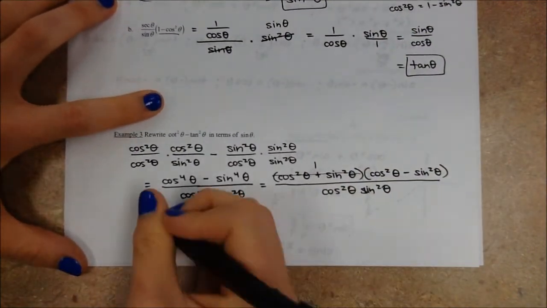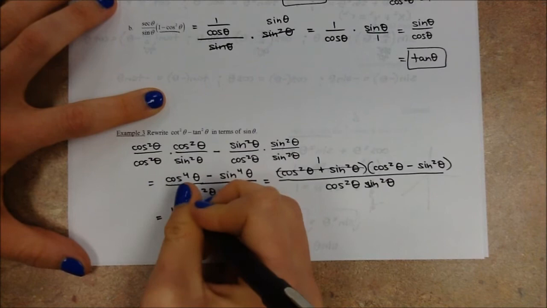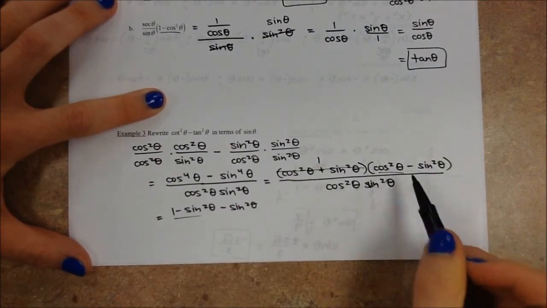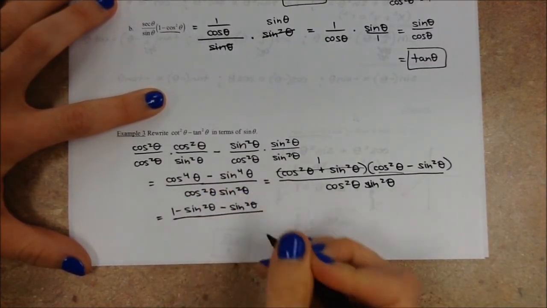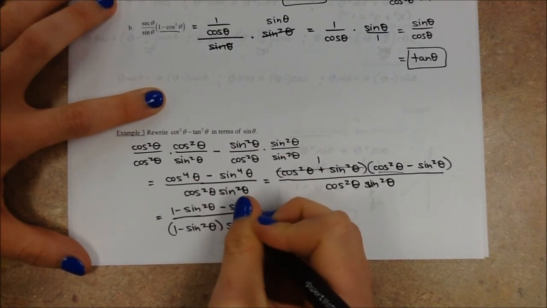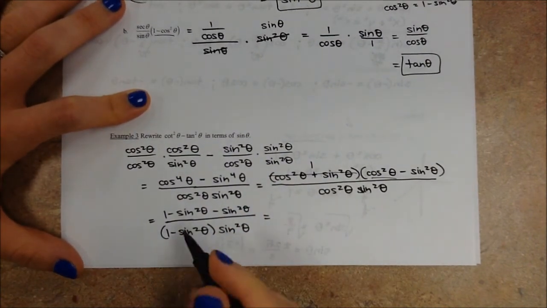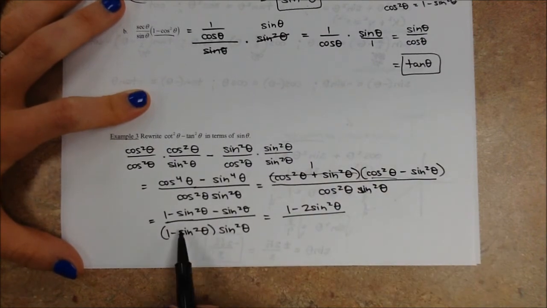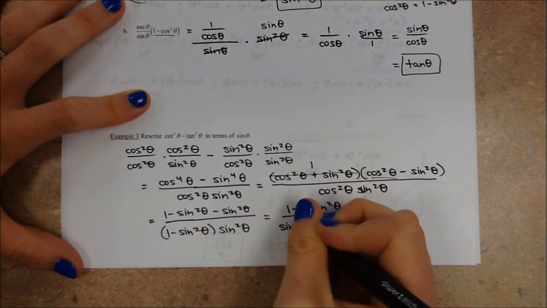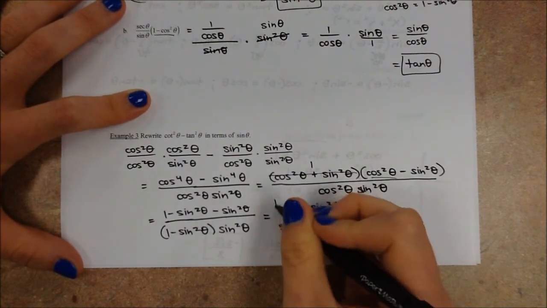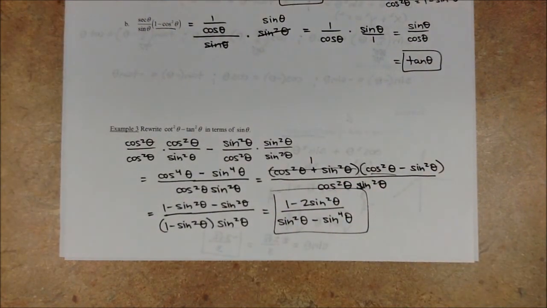Okay, so every other cosine I have, I'm going to replace it. So this cosine squared, I'm going to write 1 minus sine squared, and then minus that other sine squared. So this 1 minus sine squared, that was this cosine. And then I still have minus sine squared. And then over cosine squared, I'm going to replace it with 1 minus sine squared, and then times sine squared. So finally, let's combine like terms. There are 2 of these in the numerator, so I can do 1 minus 2 times sine squared. And then in the denominator, I'm going to distribute the sine squared. So sine squared times 1, and then minus sine squared times sine squared. Okay, so it's not pretty, but that is rewriting in terms of sine. It's just really good practice to see if you can manipulate some of these identities. Okay, so that's it.